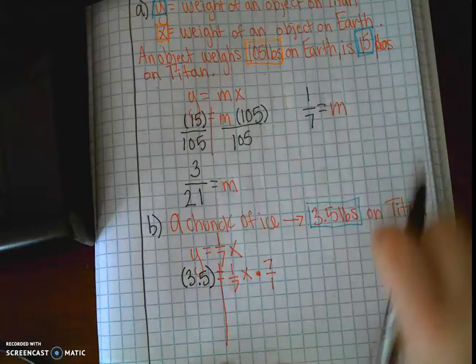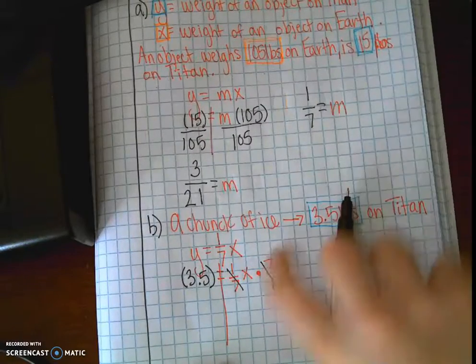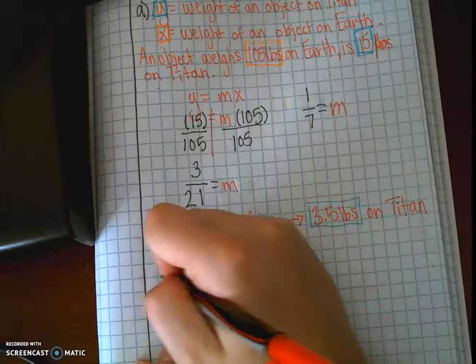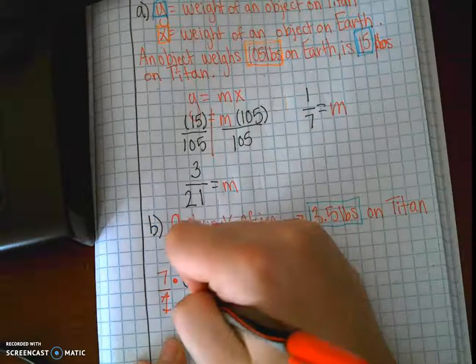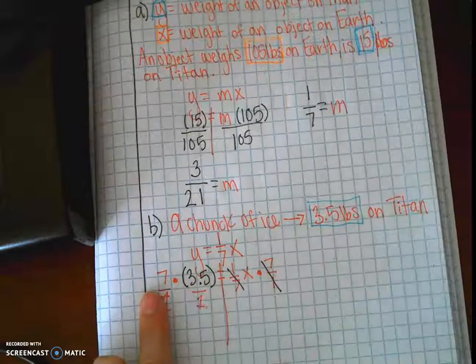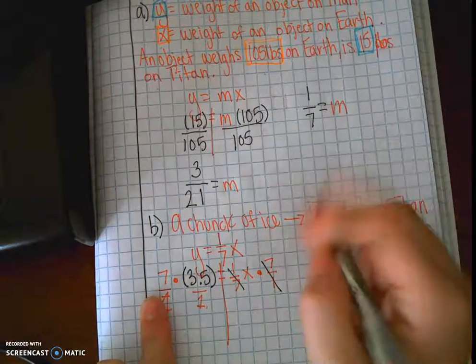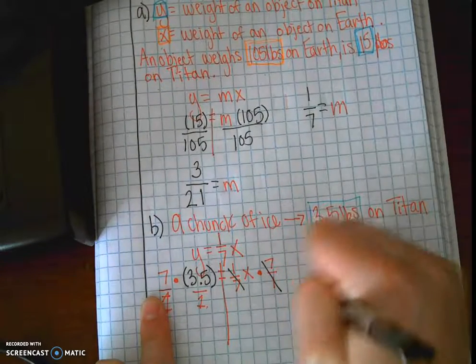That'll cross my 1/7 out. I'm going to multiply it up by it on this side. So we know since they're both over 1, it doesn't matter. I just have to do 3.5 times 7.